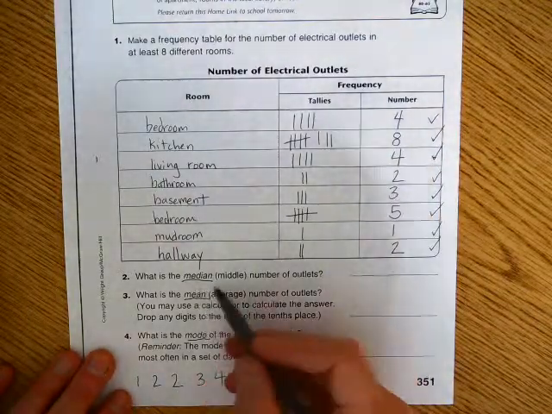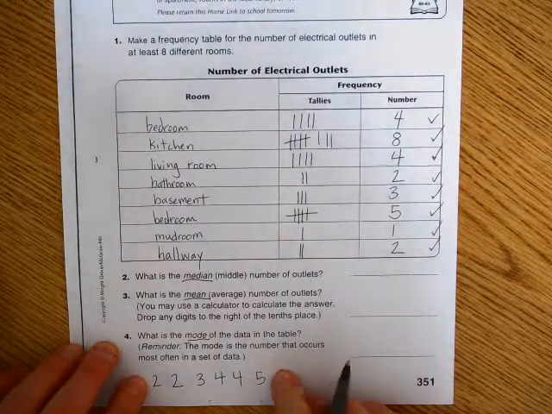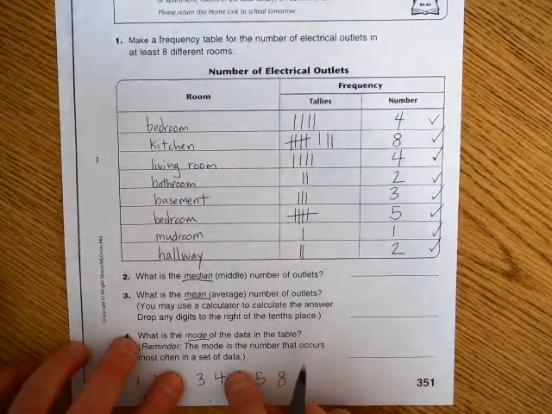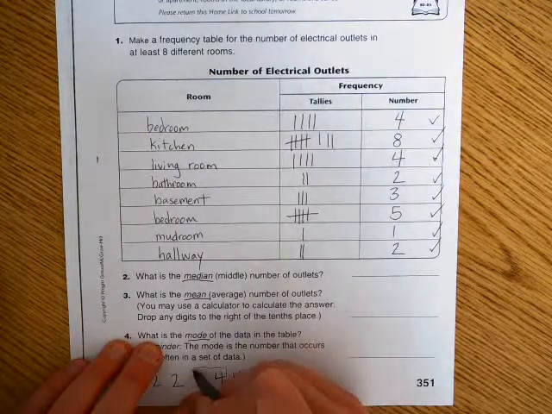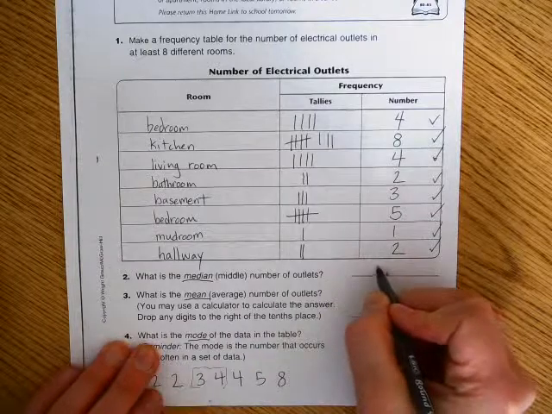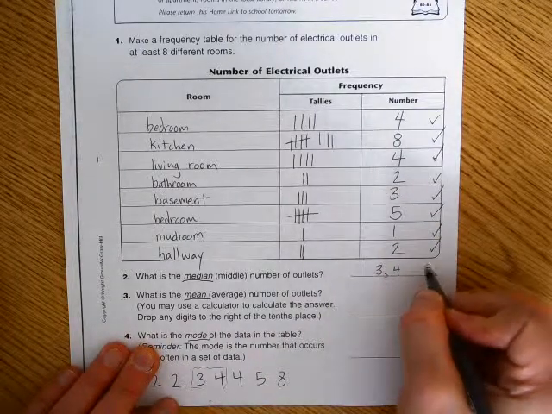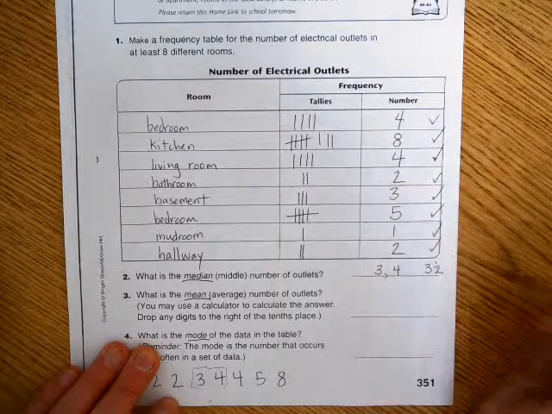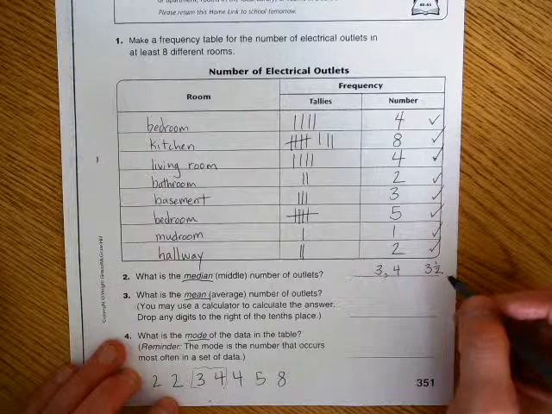The median is going to be the middle number. So remember how we find the median. We just cross off 1 on each end until we get to a middle number. So the median is between 3 and 4. So we could even say 3, 4. Okay, you could say that, or you could say 3.5, because you could take the average of those two. That would be the median. It would be right in between.